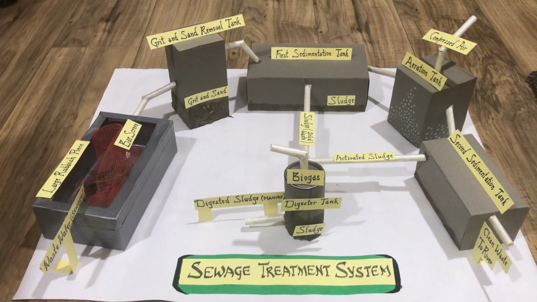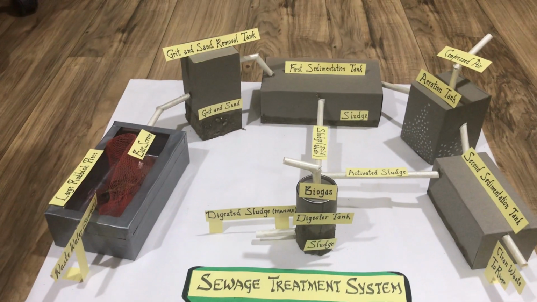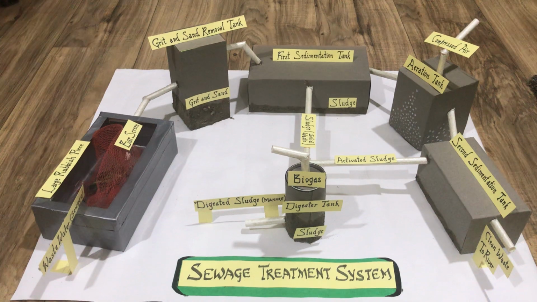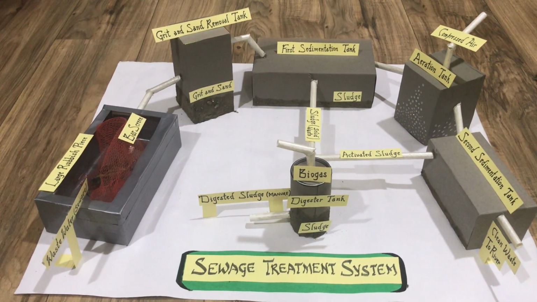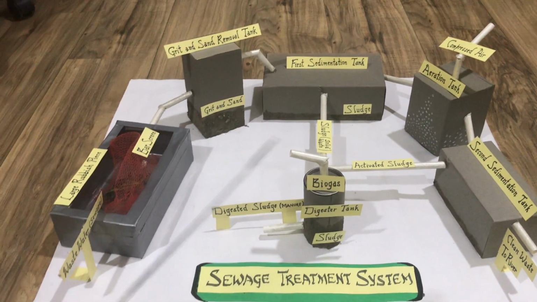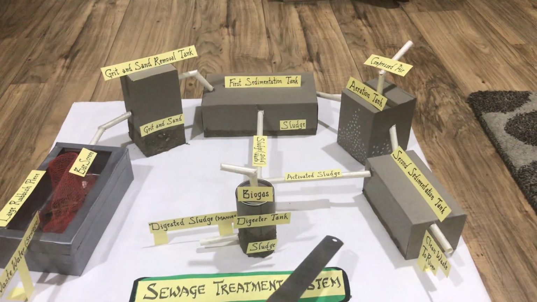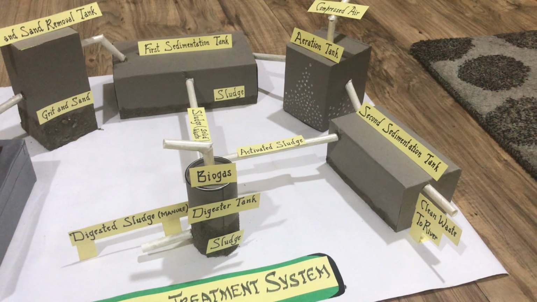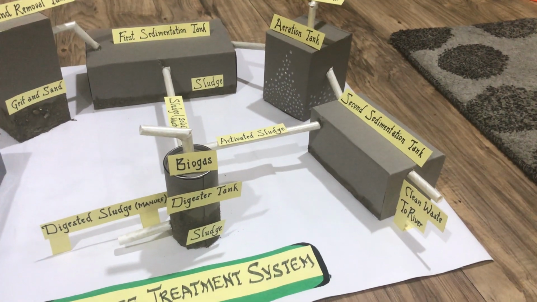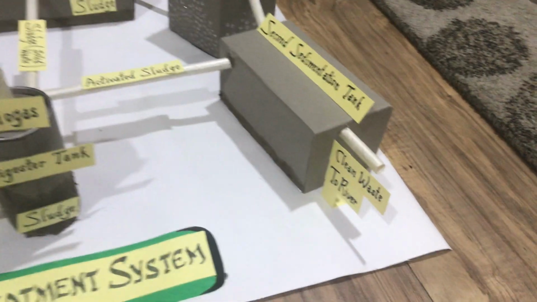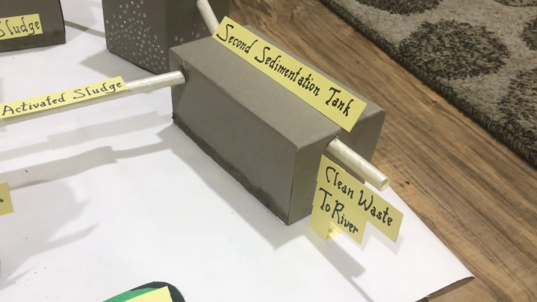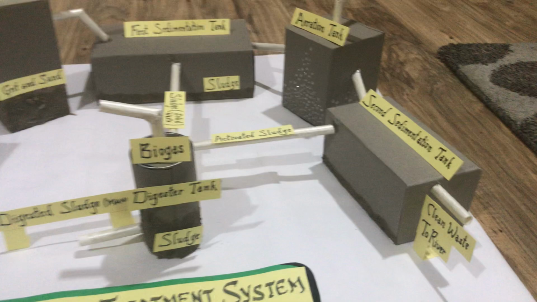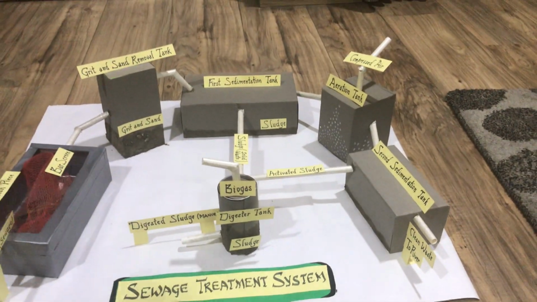Whereas the sludge that is produced after the digestion is called digested sludge, which produces locally used manures in our own agriculture industries. The second sedimentation tank also has the effluent, known as the clean water, which is then released into the rivers, because now it is at a safe BOD level, which is then able to go into the environmental processes. As such, our sewage treatment system takes place.